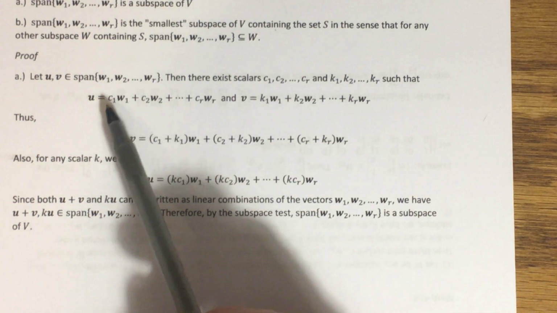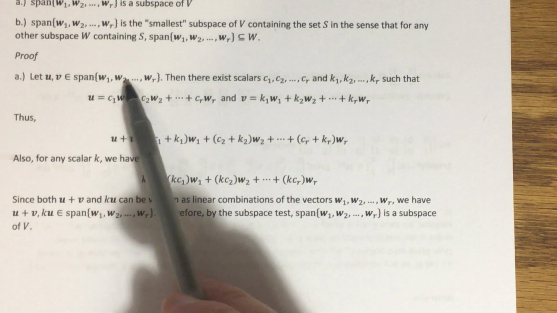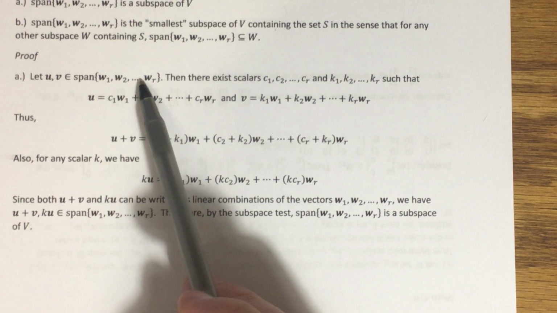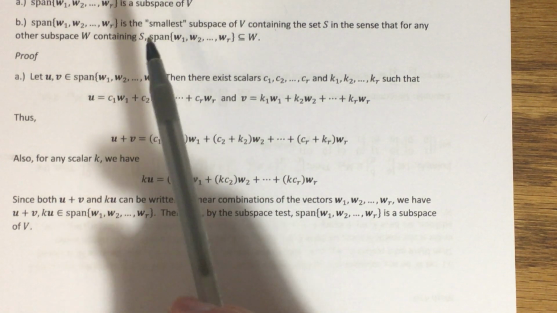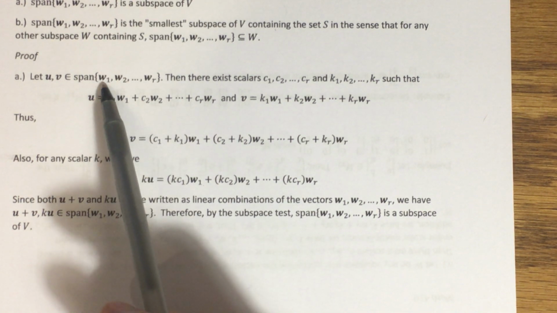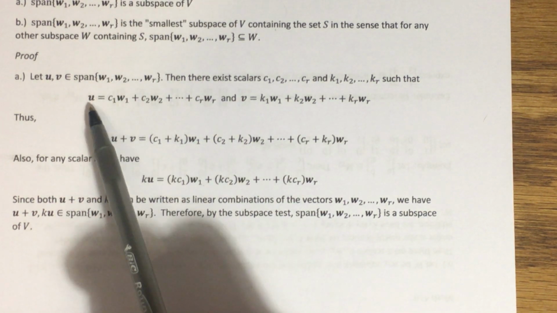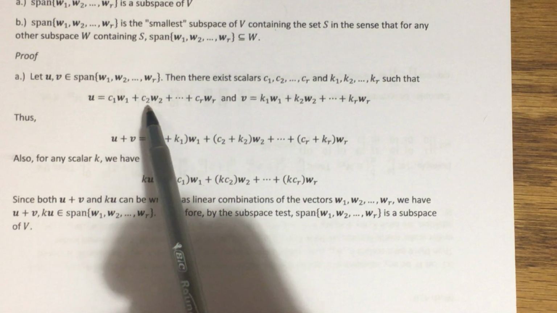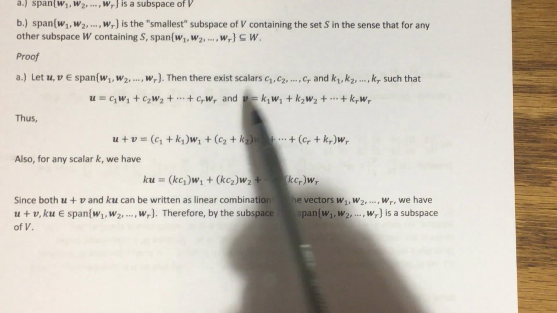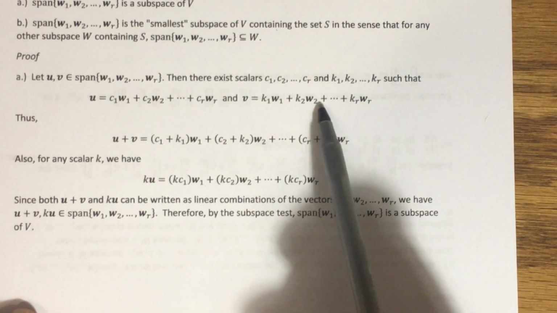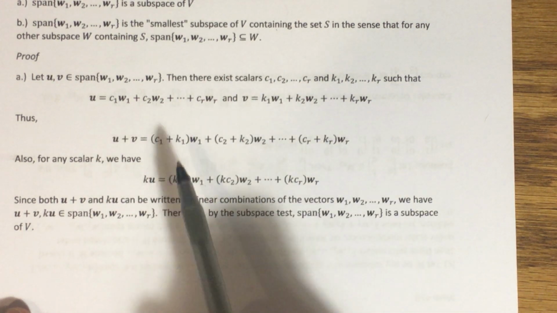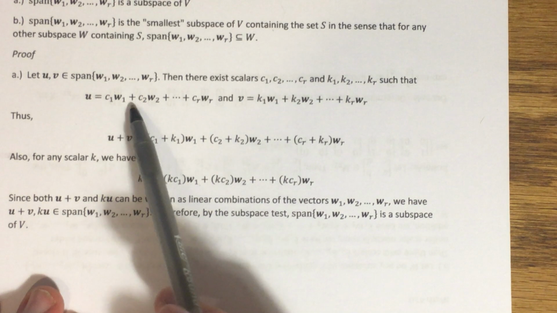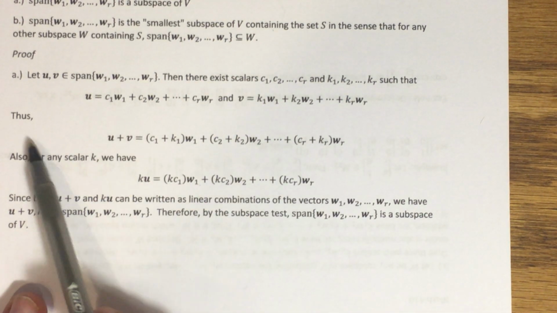Well, if u and v belong to the span of this set of vectors, then what that literally means is that both u and v can be written as linear combinations of these R vectors. So I could say that u is equal to c1w1 plus c2w2 and so on. v is equal to k1w1 plus k2w2 and so on, for scalars, c's and k's there. There exist those scalars that would give us this by assumption here.